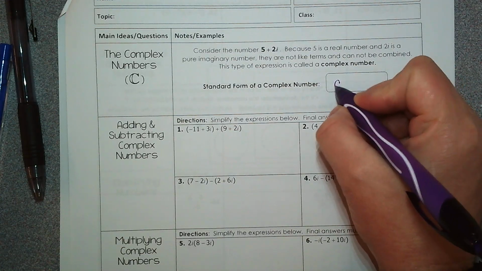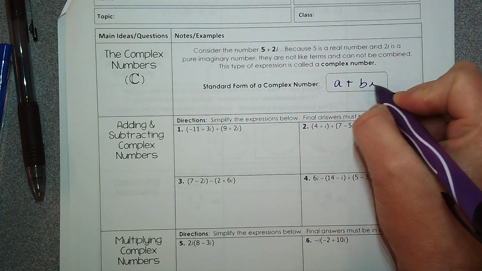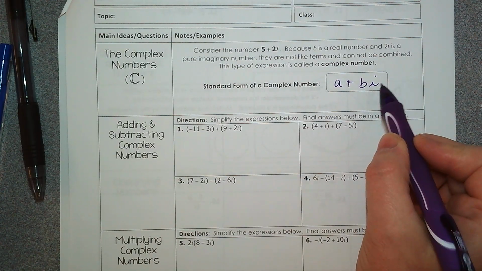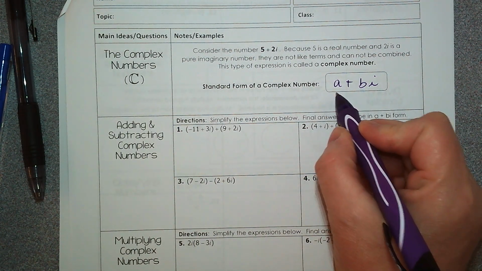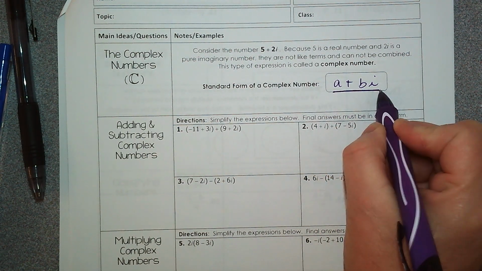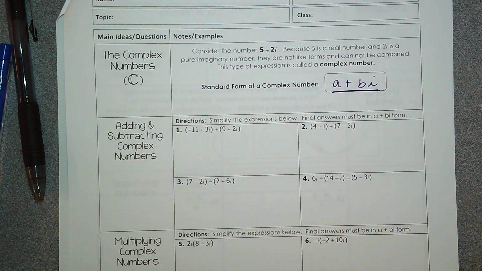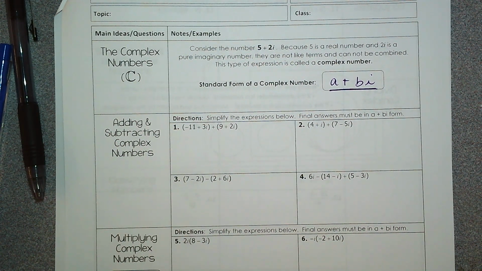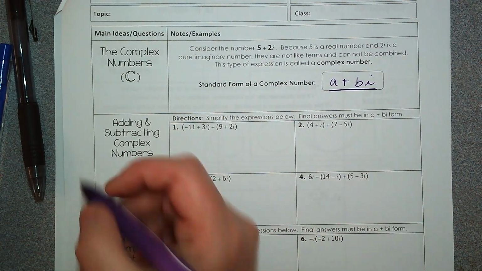Standard form is a plus bi. So you've got the real part and the imaginary part. And that is simplest form. So you wouldn't be able to combine those two because the a doesn't have an I. For adding and subtracting, you're just combining like terms.